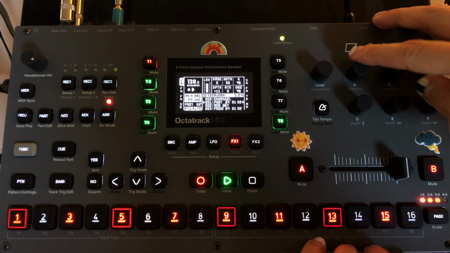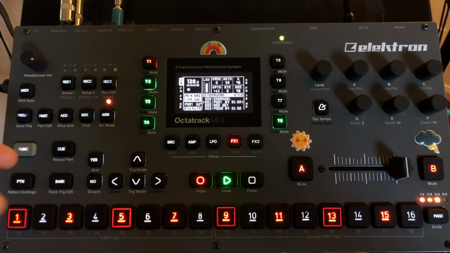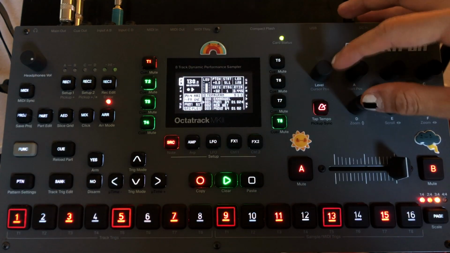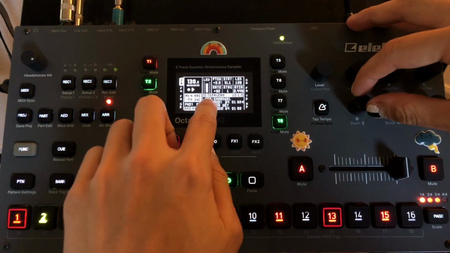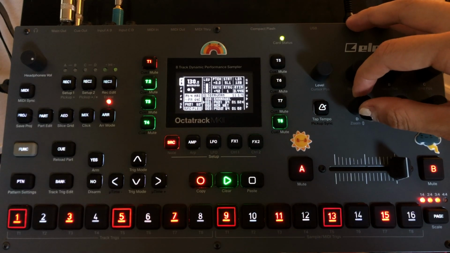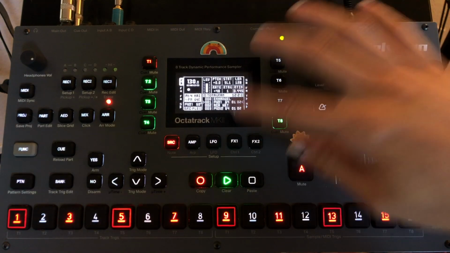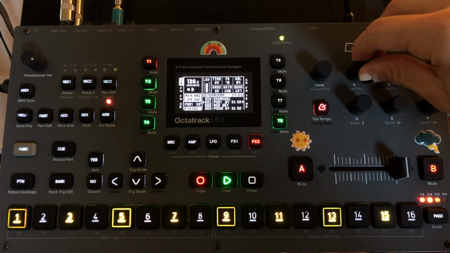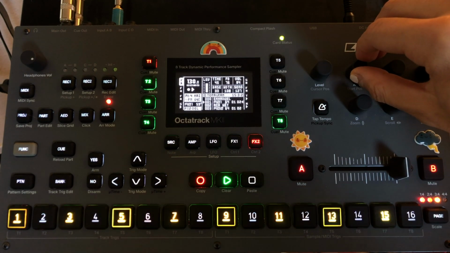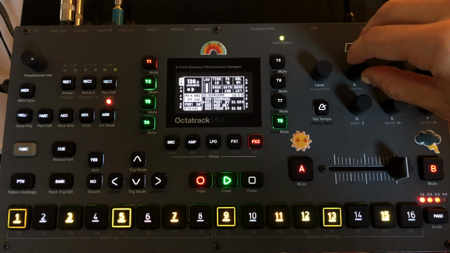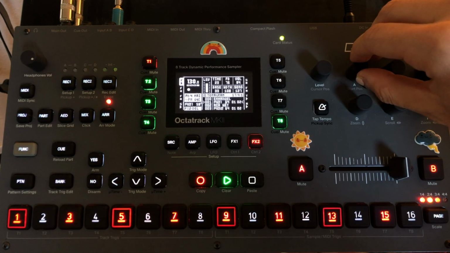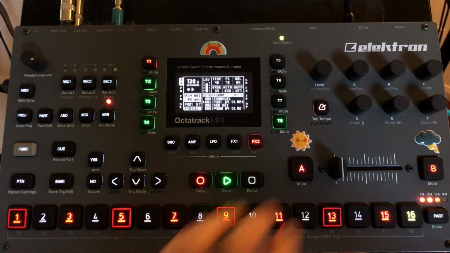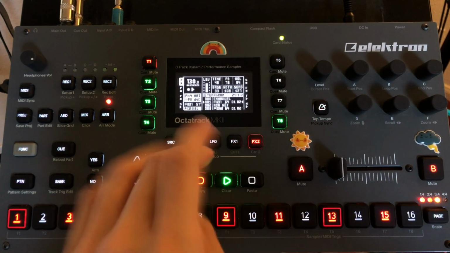So this pattern has been pre-designed to play the same melody as what I heard in the song, and then I can adjust it. Since it's pitch locked, I can adjust the timing to change the pitch, and it has its own delay. But you'll notice it goes away with scene 1.